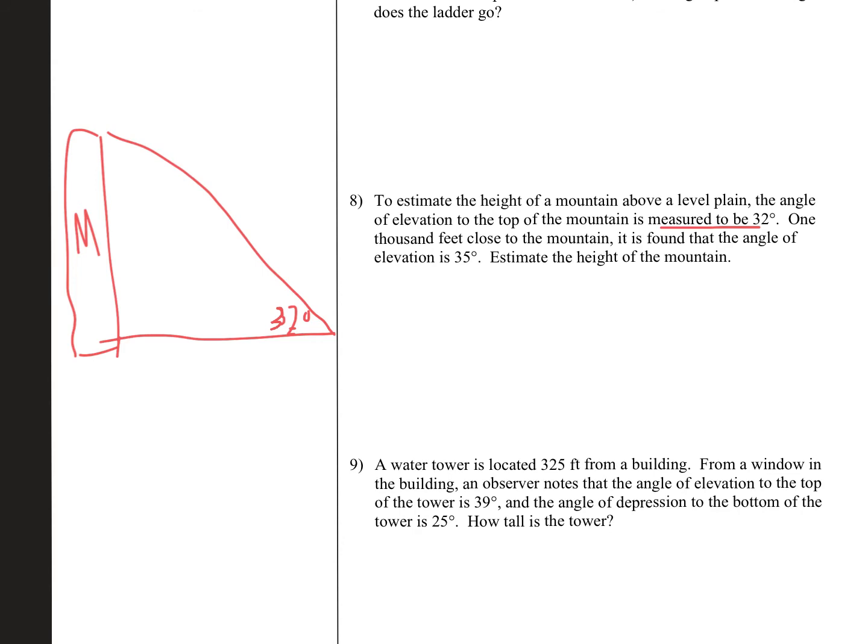So 32 degrees, okay. 1,000 feet closer to the mountain, it is found that the angle of elevation is 35 degrees. Okay, so we move a little bit closer here. And so now we're still doing an angle of elevation to the top. It's now 35 degrees. And we know that we are 1,000 feet closer. Oh, that's a little typo there.